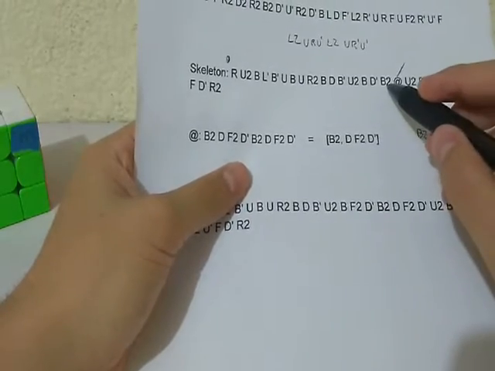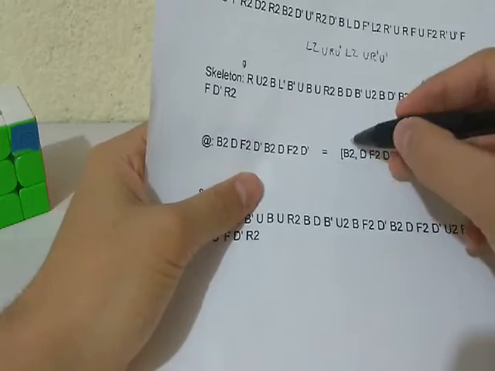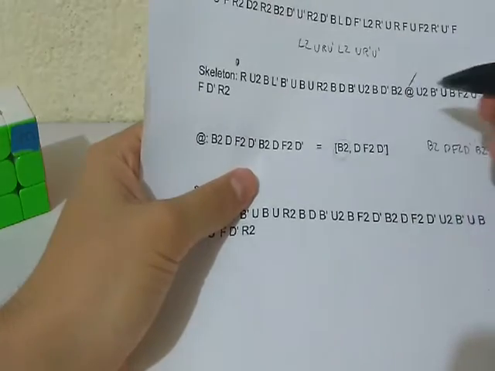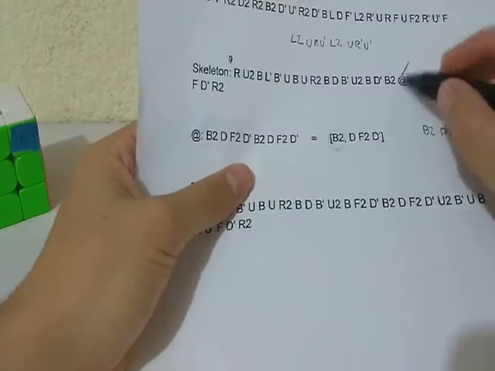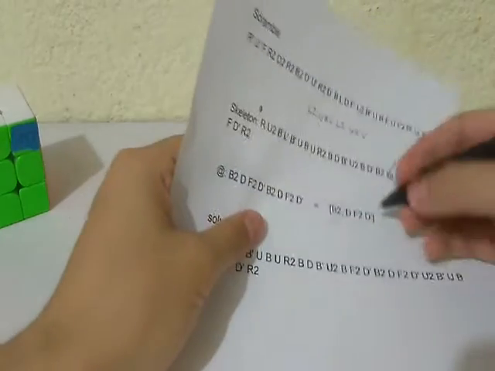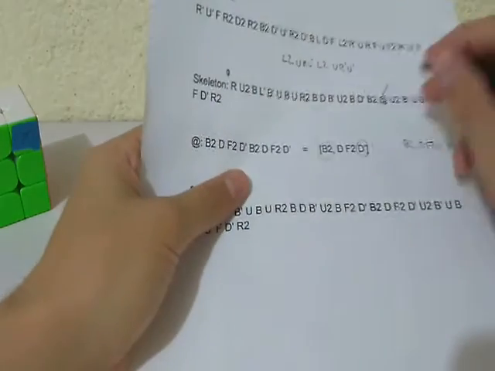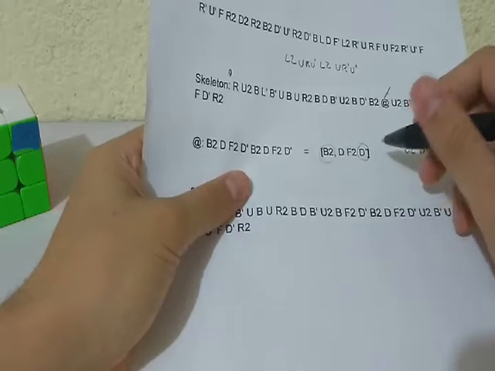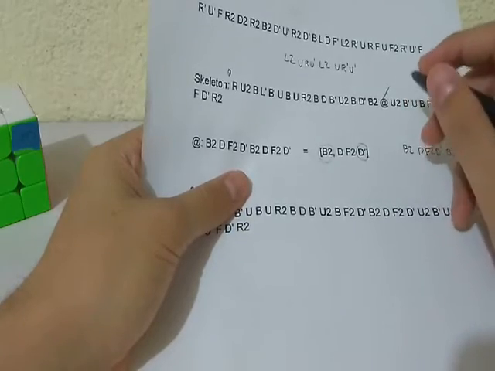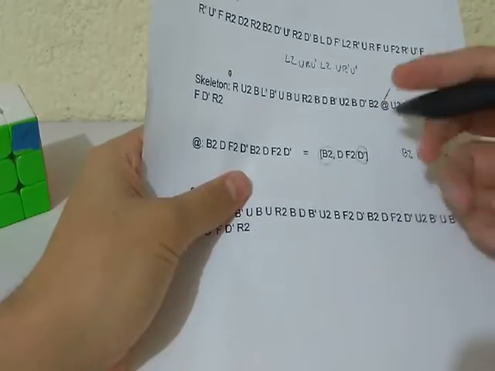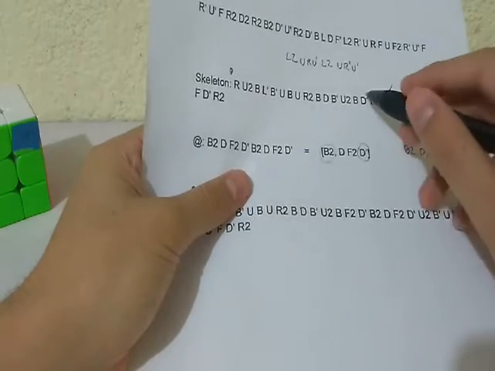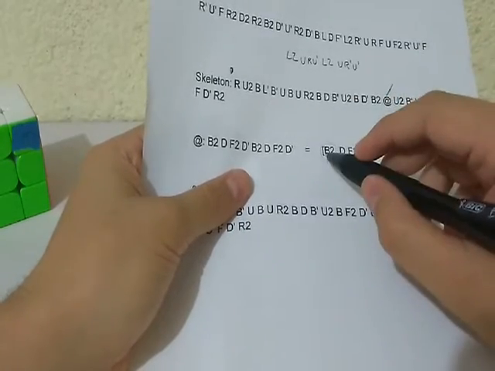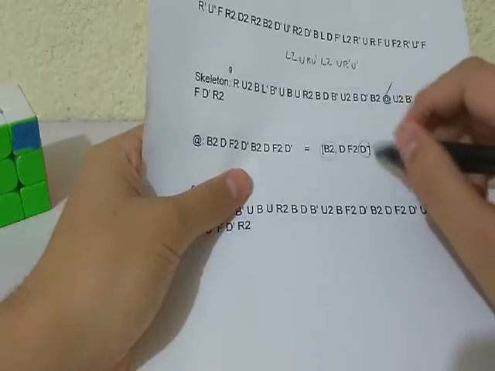The place on the left will cancel with the first move of your commutator, and the right side of your skeleton will cancel with the last move of your commutator. It doesn't matter if it's an insert or a swap and an insert, the rule goes the same. The left of the skeleton with the first move and the right with the last move.